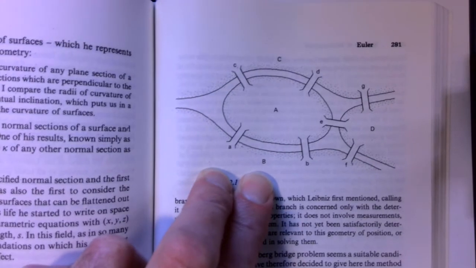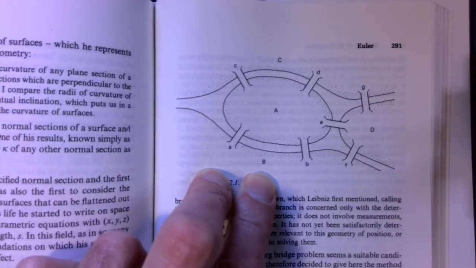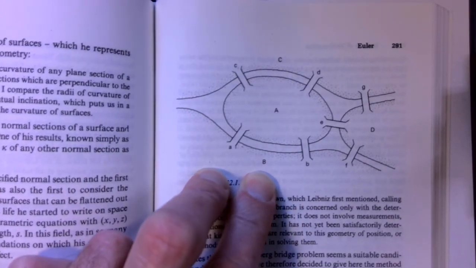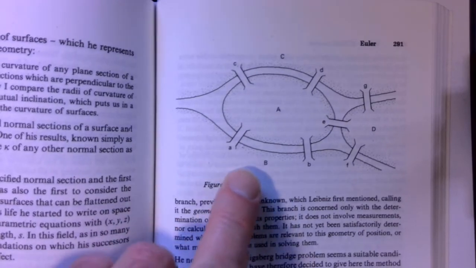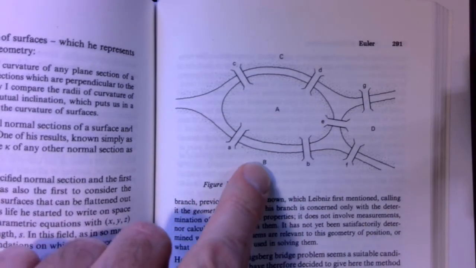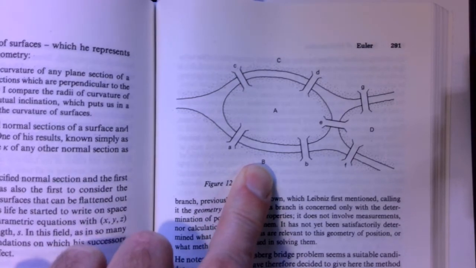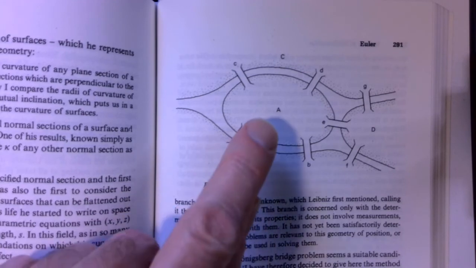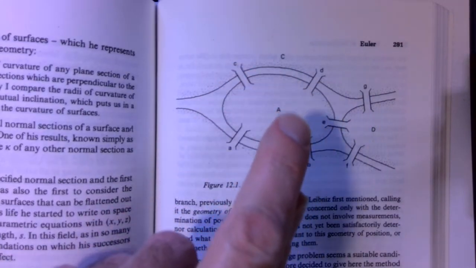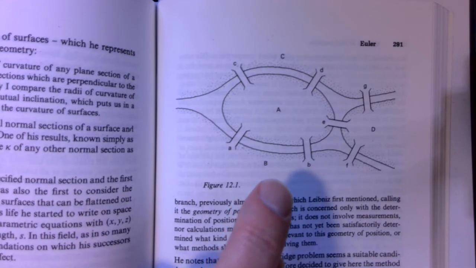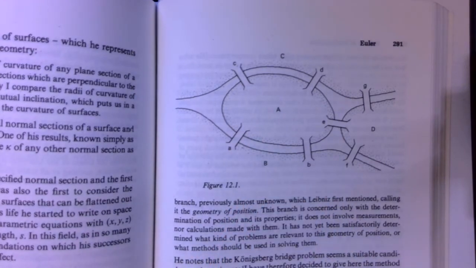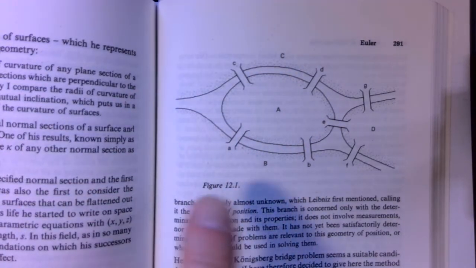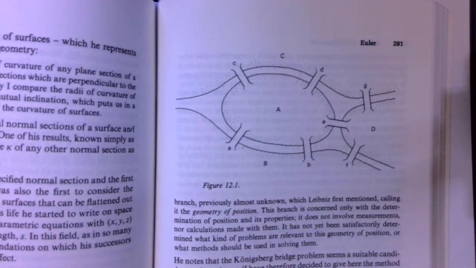So the question that people were asking in the city of Konigsberg was, okay, let's say I live over here on shore B. Can I take a walk that traverses each of the bridges exactly once and end up back where I started? In other words, I want to go out for a little recreation and make a tour that goes over every bridge exactly once and lets me get back home.